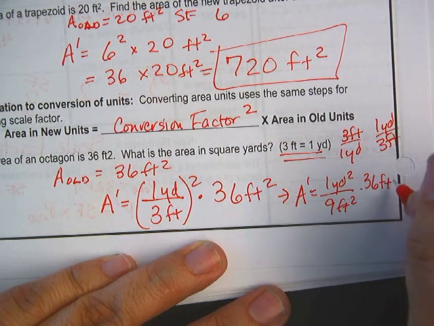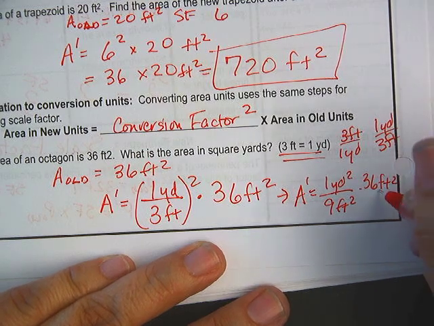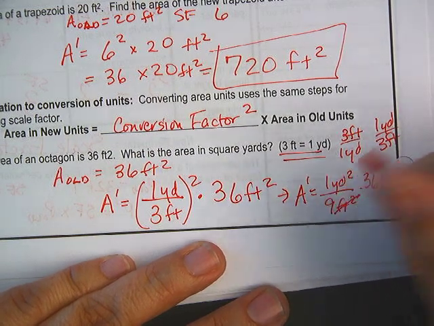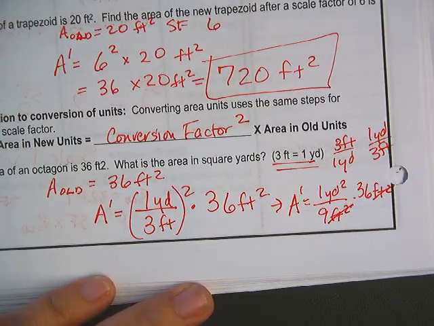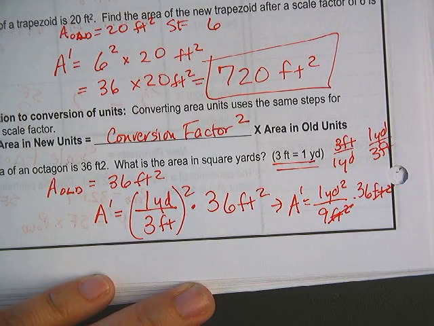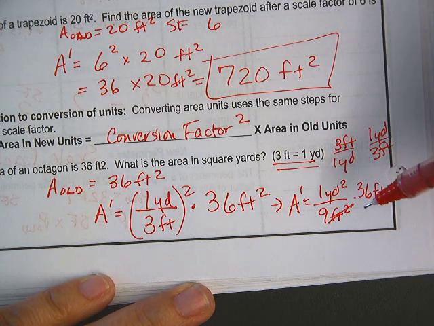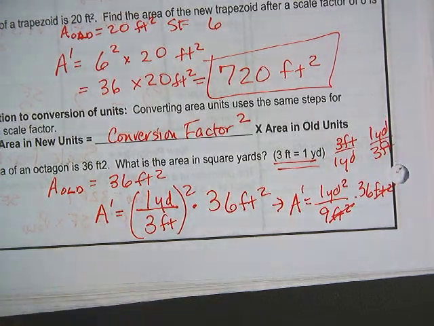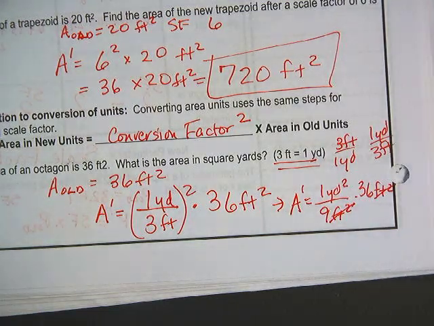Well, let me go ahead and show the next step. A prime equals 1 yard squared over 9 feet squared times 36 feet squared. Well, the feet squareds will cancel. So my answer will automatically be in the right units, yards squared. So that's a nice way of keeping it straight.